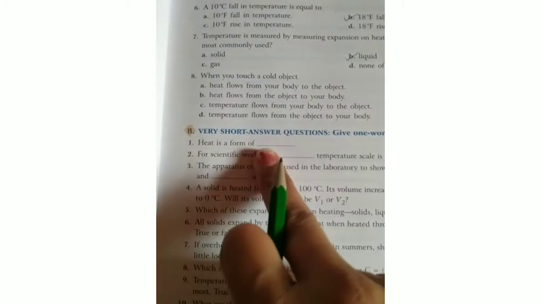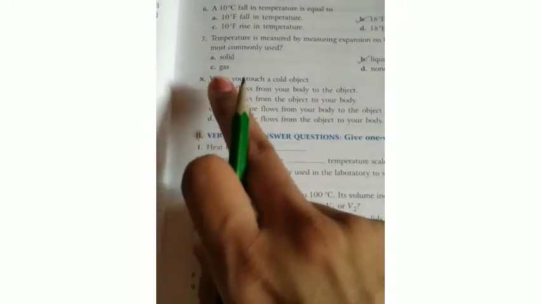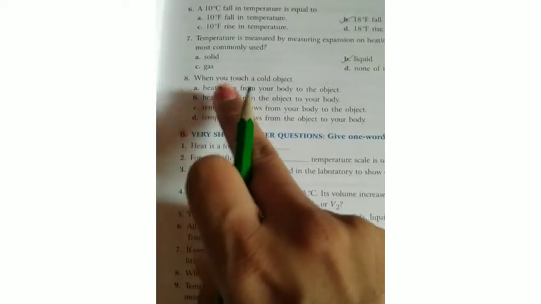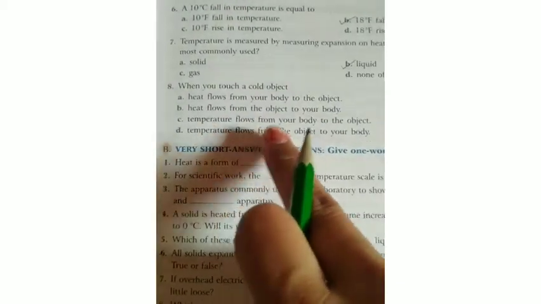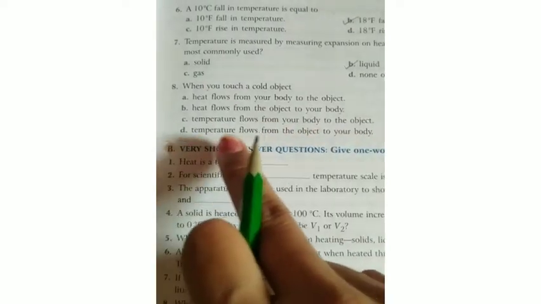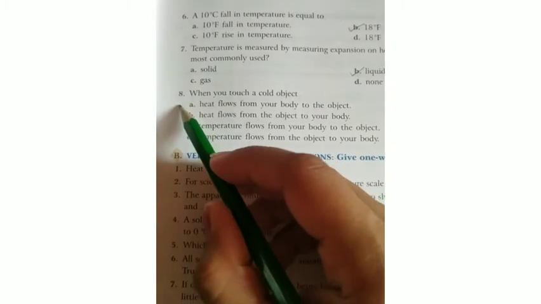Moving further, question number 8. What does question 8 say? When you touch a cold object, does heat flow from your body to the object, or heat flow from the object to your body, or temperature flow from your body to the object, or temperature flow from the object to the body? So the answer is A. Heat flows from your body to the object.